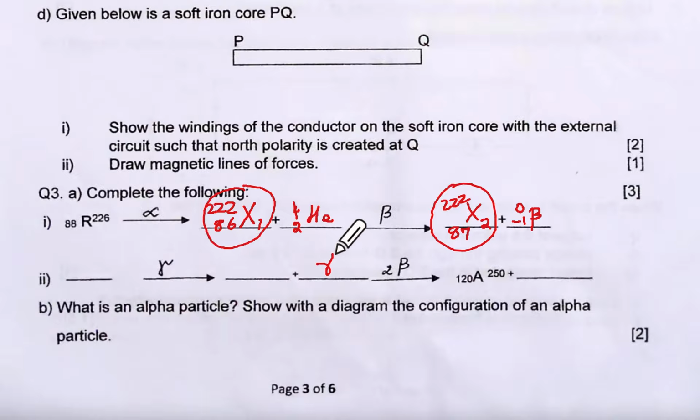So I'll write here gamma, and over here x, and 2 beta. 2 beta particles means this has become z plus 2. So this will be 118, but the mass number 250 will not change.